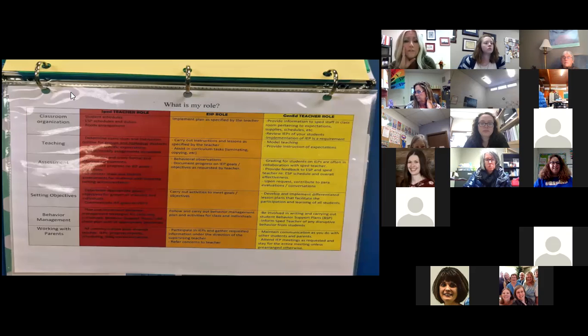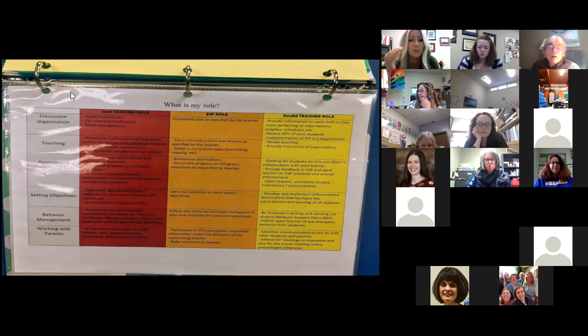This is a cool visual support that I use for my ESPs and for our general classroom teachers as well. They both get copies. I don't even know where I found this. It's on the internet somewhere, but I think it comes in a Word document and you can edit it. It has all these categories over to the left: classroom organization, teaching, assessments, setting objectives, behavior management, working with parents. And there's even a second page that goes into a little bit more detail. But the nice part is you can edit this document for your school.